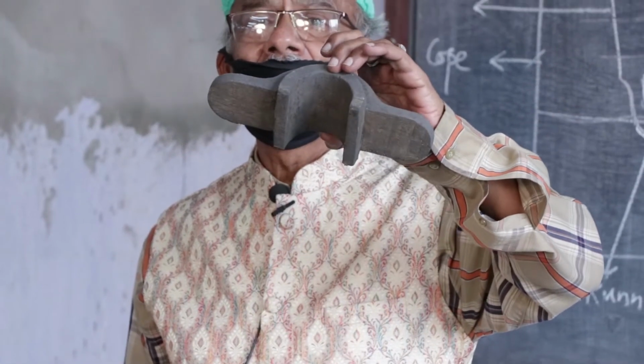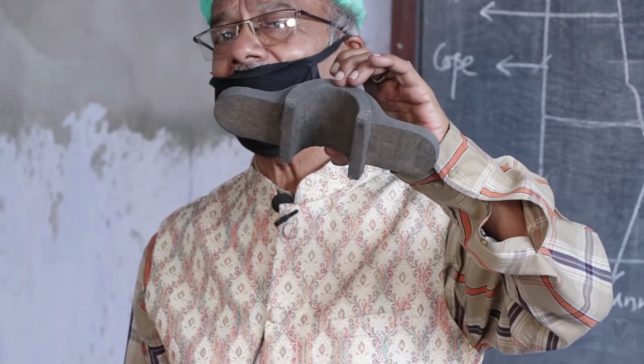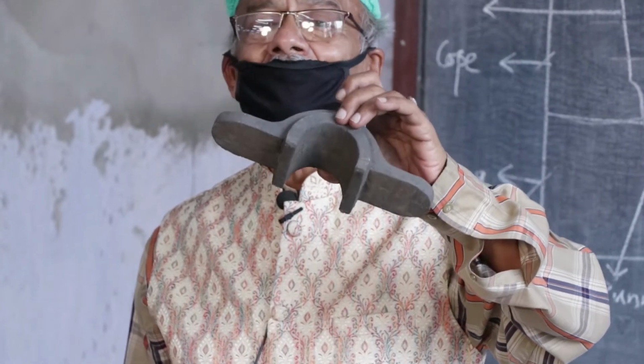Second one is the Plummer block cap. Plummer block, the spelling is P-L-U, mind it. Plummer block cap.